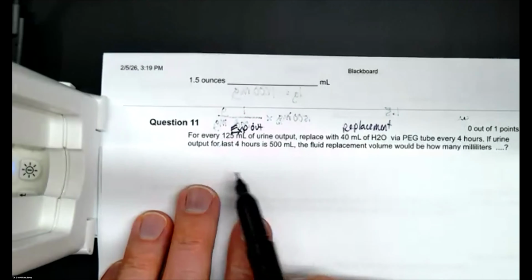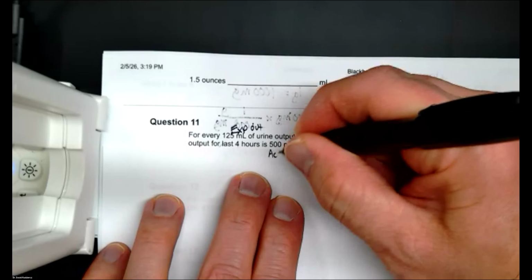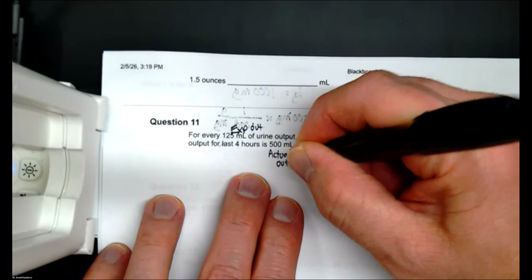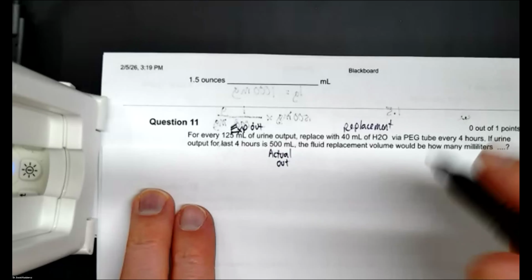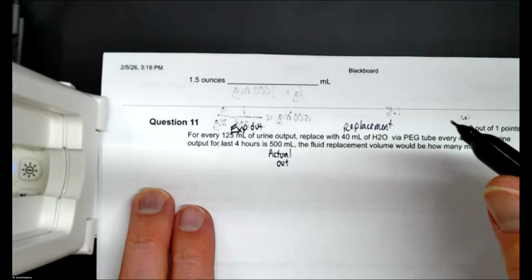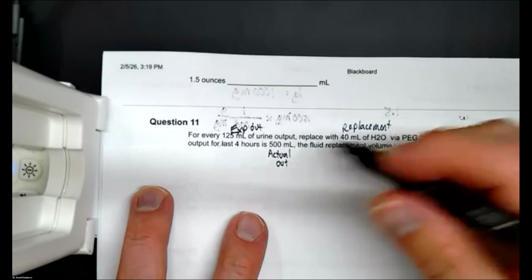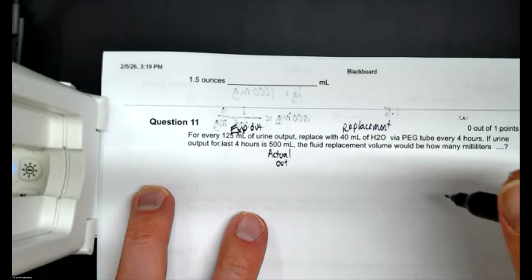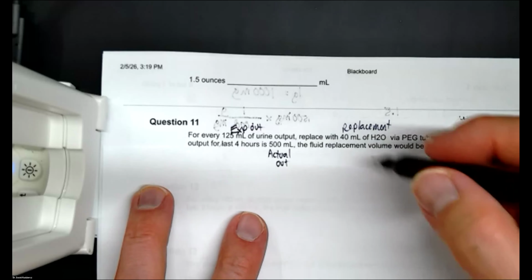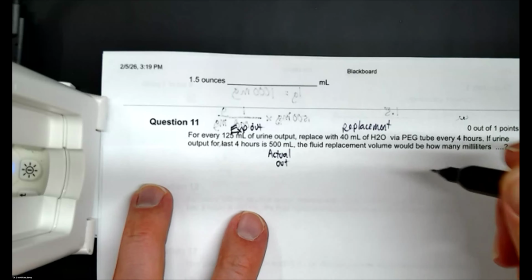And then it says if the urine output for the last 4 hours is 500, so that 500, this is your actual output. So what the patient actually voided was 500 milliliters. Now, this is where I deviate a little bit from my traditional teaching of dimensional analysis, because this type of question works best if you do either ratio proportion, or because this question is so unique, you can have a formula to help you out.